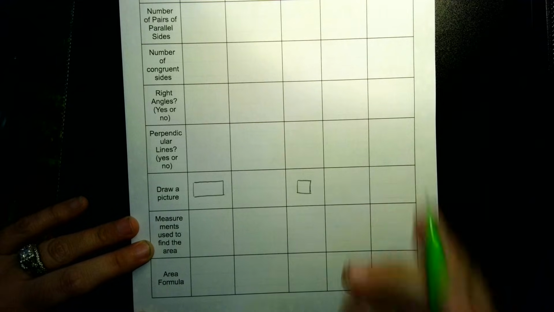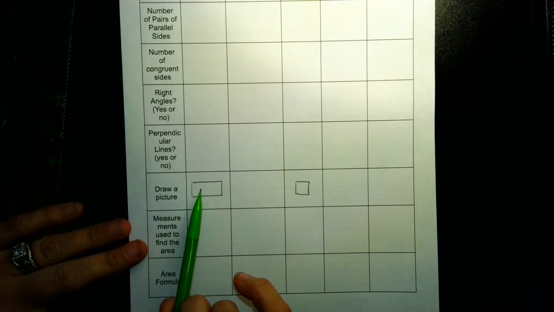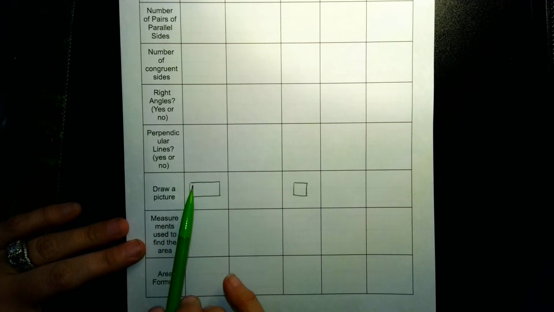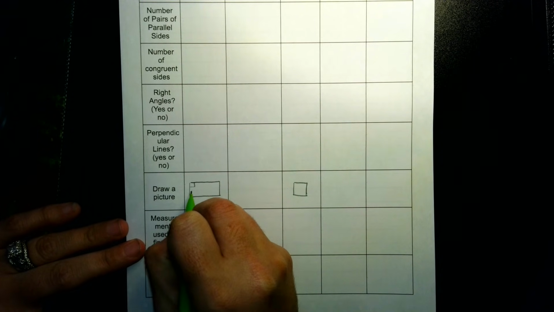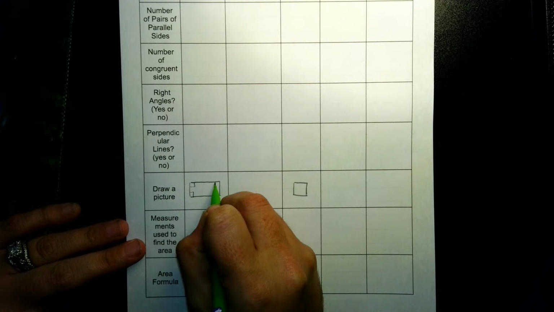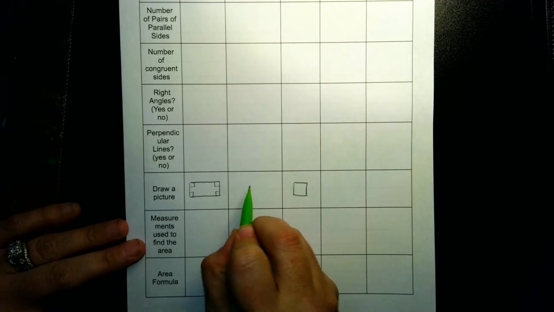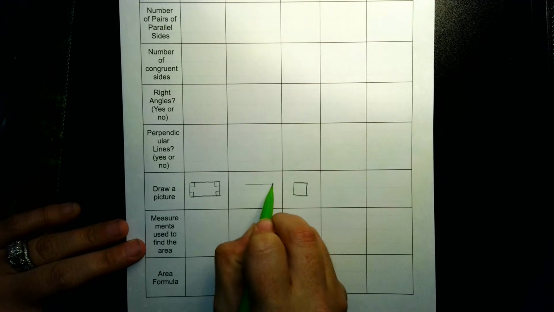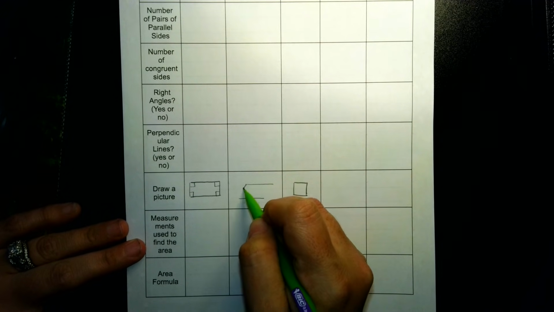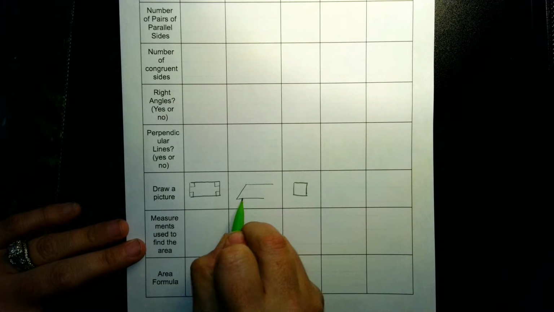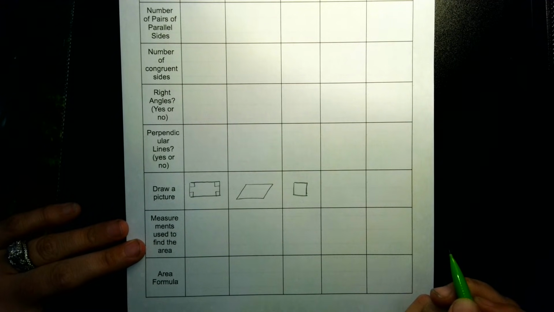So here are the definitions. A rectangle is a parallelogram, but it has a requirement of having right angles in the corners. The parallelogram has to have 2 sets of parallel sides, but it does not require right angles.